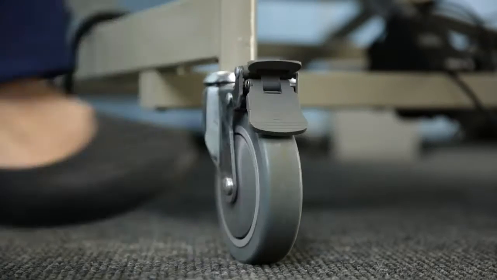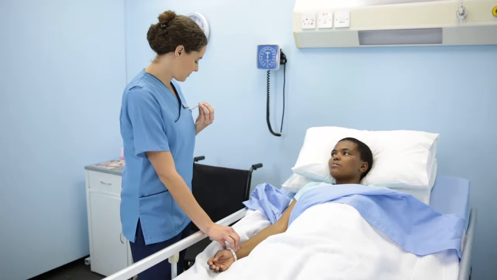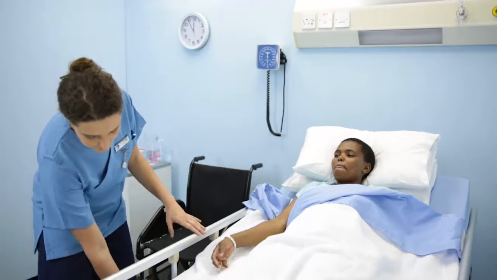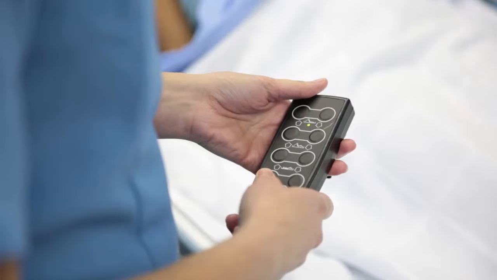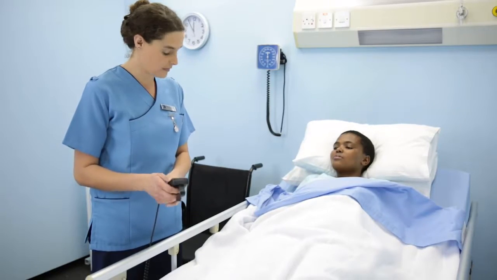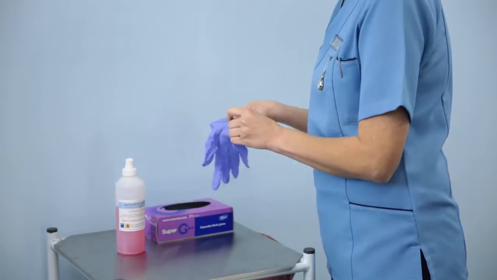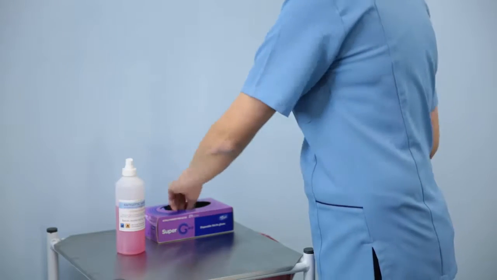Ensure that the bed brakes are locked. Assess the patient's pulse to get baseline data. Adjust the level of the bed to an appropriate and comfortable working height. Put on clean gloves if expected to touch bodily fluids.